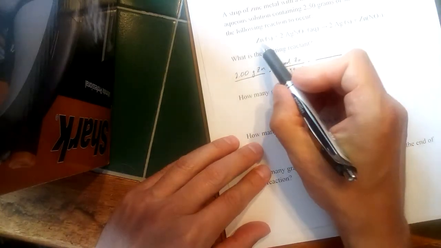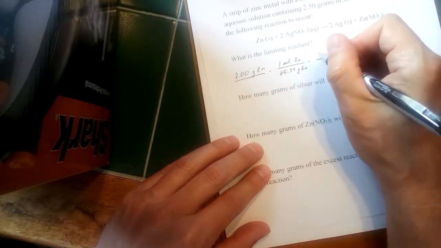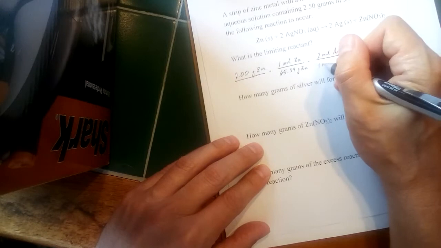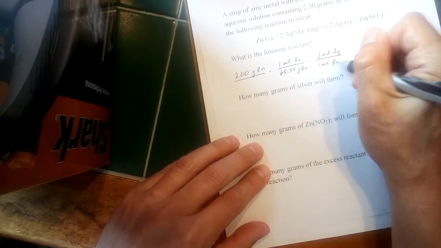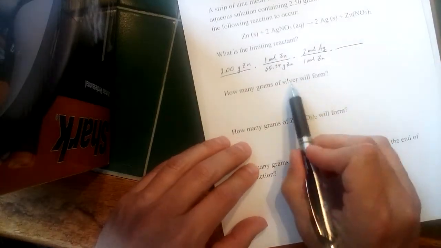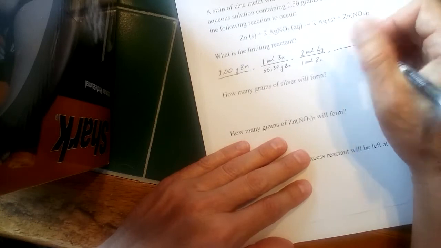Looking at my balanced equation, 1 mole of zinc reacts, 2 moles of silver are produced. So I get 2 moles of silver for 1 mole of zinc. And then since I want mass down here in the second one, how many grams of silver, I'm going to carry this all the way to grams of silver.